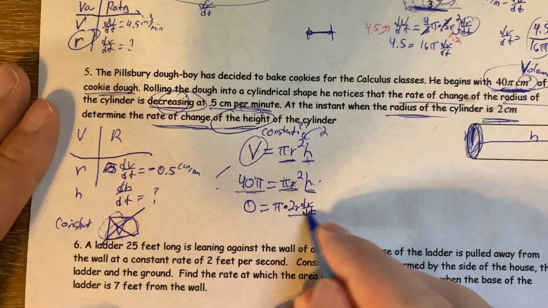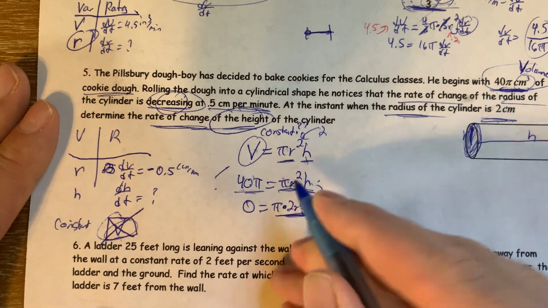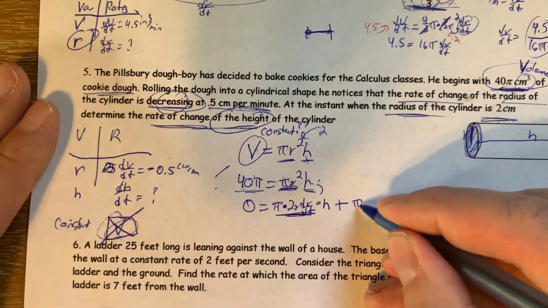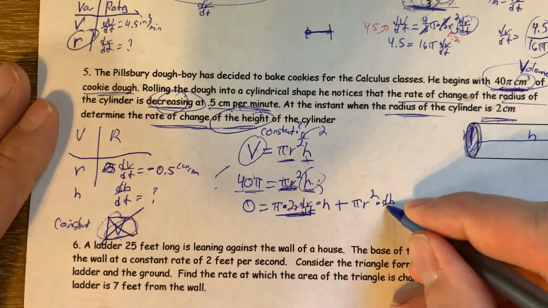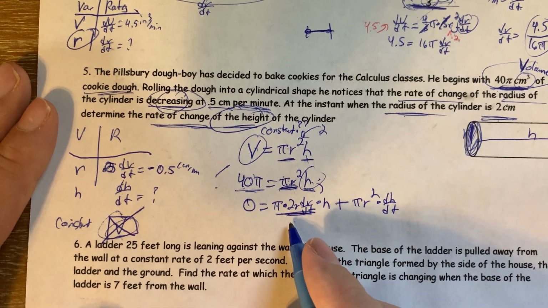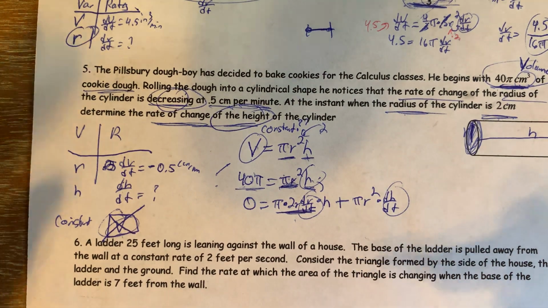So this is the derivative of the first times the second left alone, plus we need to leave the first one alone, so pi r squared times the derivative of the second, which is dh dt. And now I've got a relationship between dr dt and dh dt, and that's all.